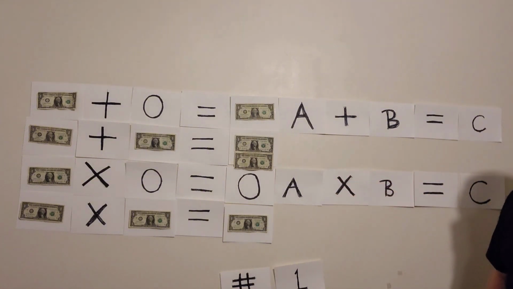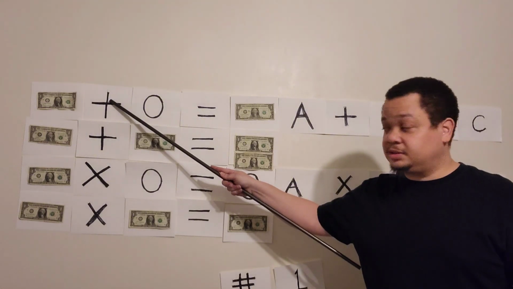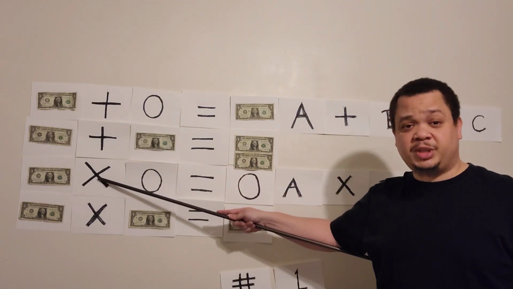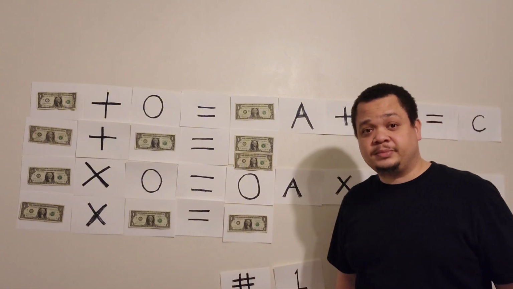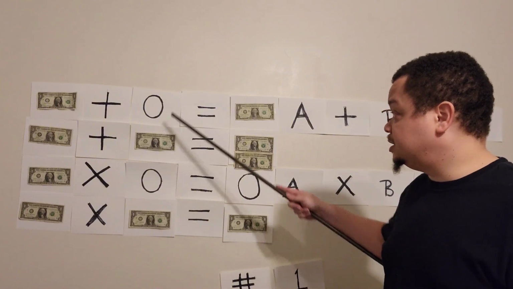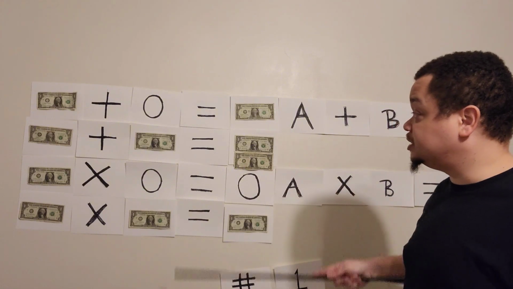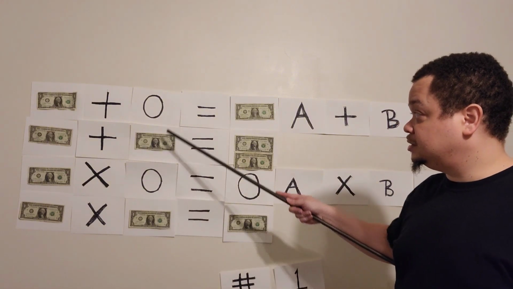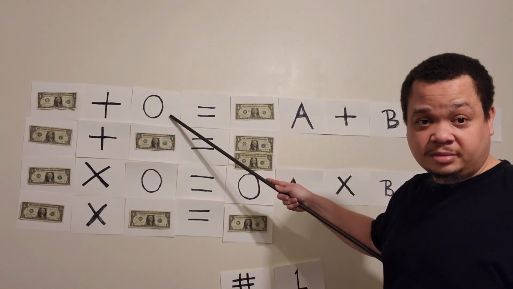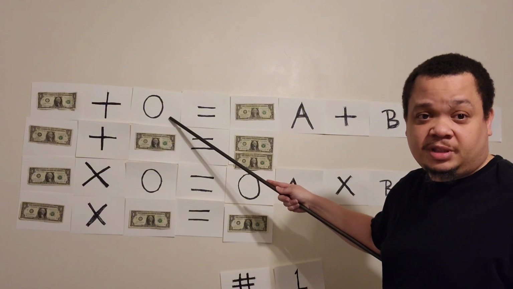Okay? Now, if addition and multiplication are the same, then why does all of a sudden this 0 here in this equation mean something or mean nothing, but it works in the equation, right?